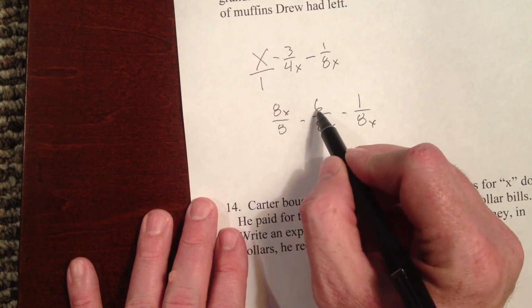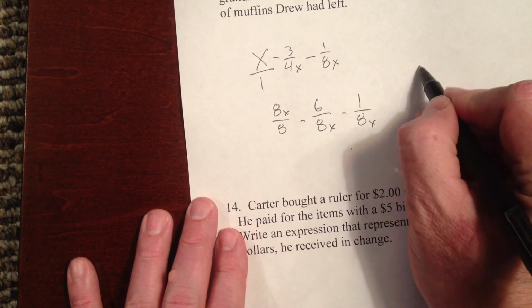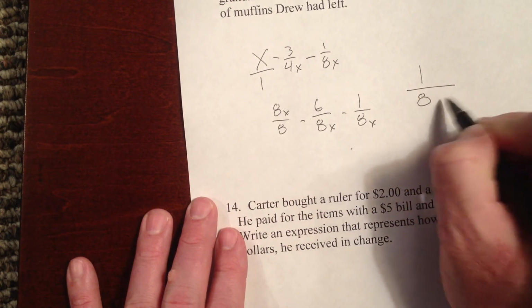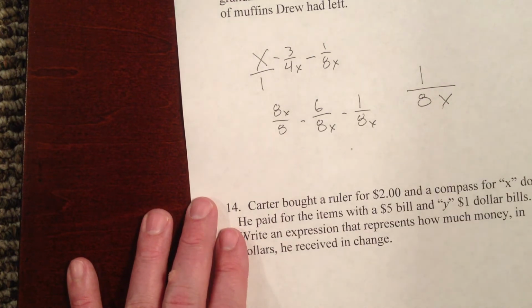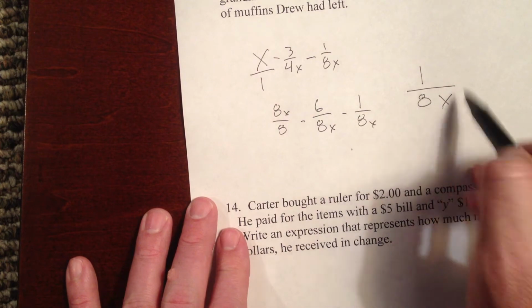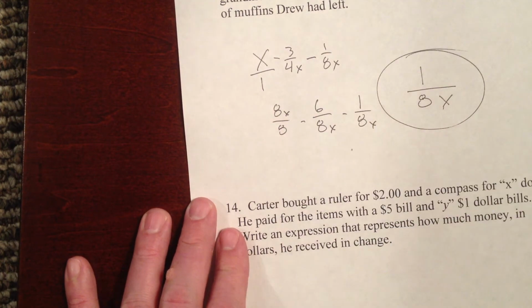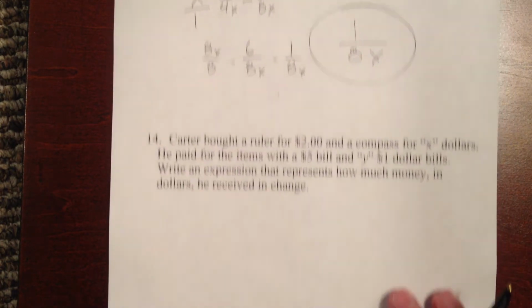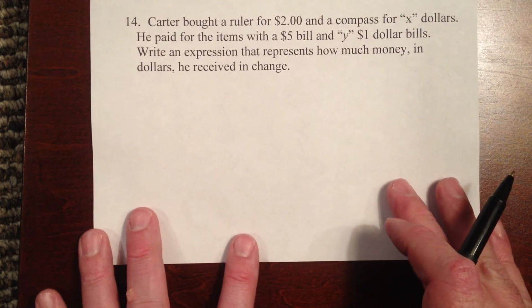8 minus 6 minus 1 is 1 over 8. And then we have x. He had 1/8 of them left. Again, we'll talk more about those in class, and we probably have already by the time you've watched this video.